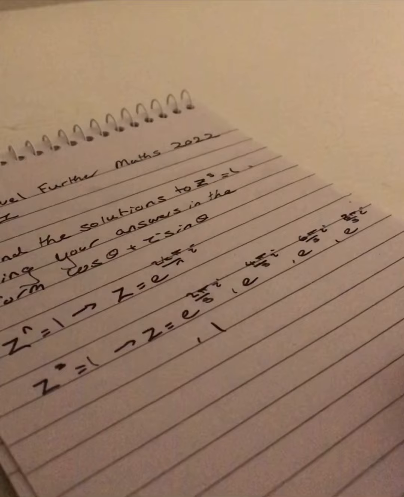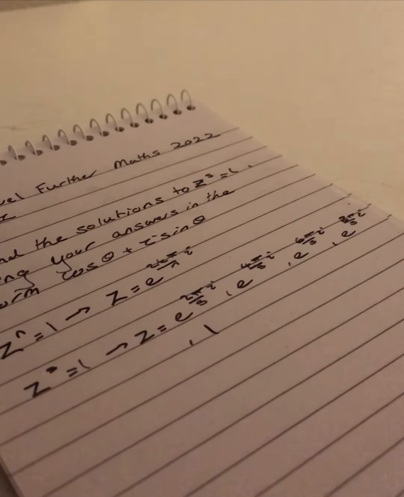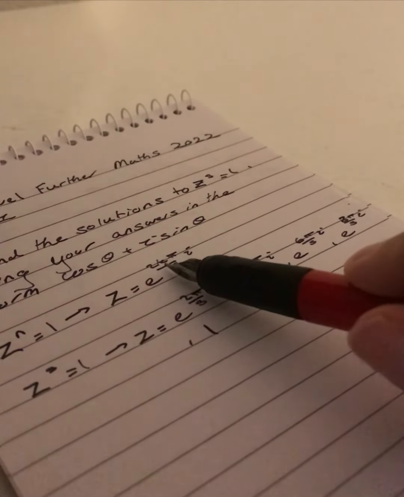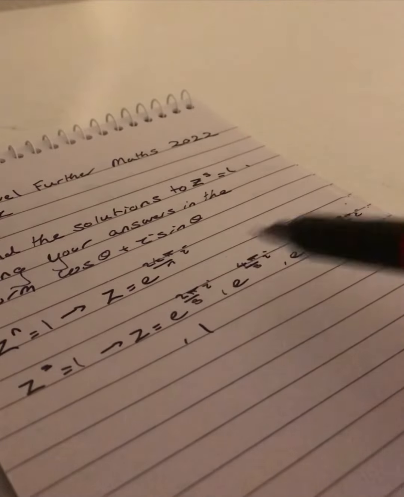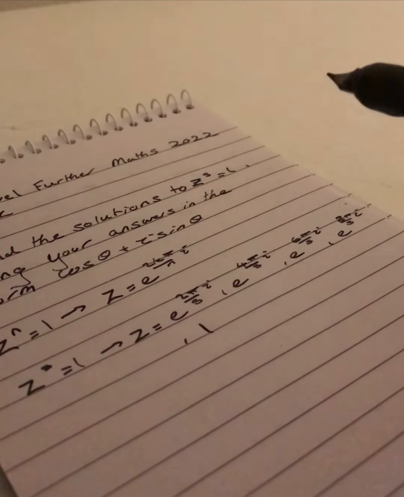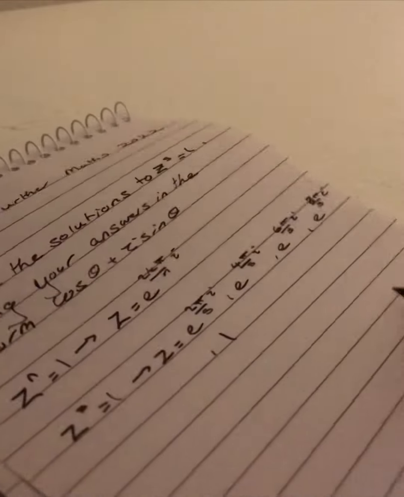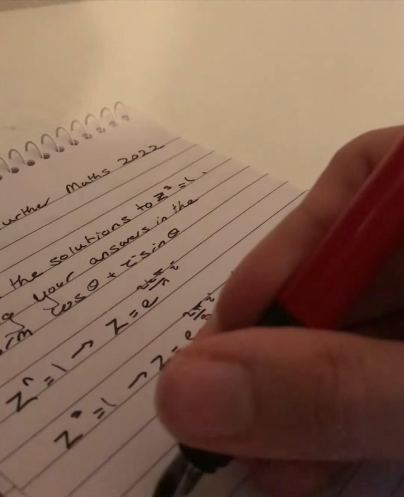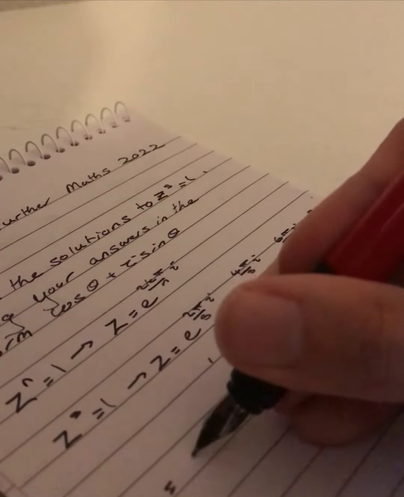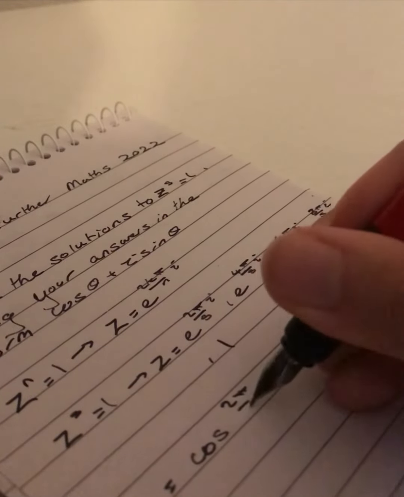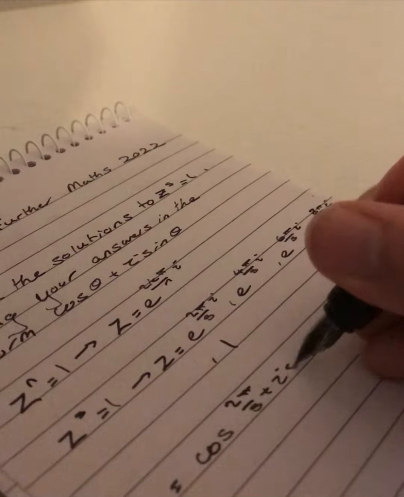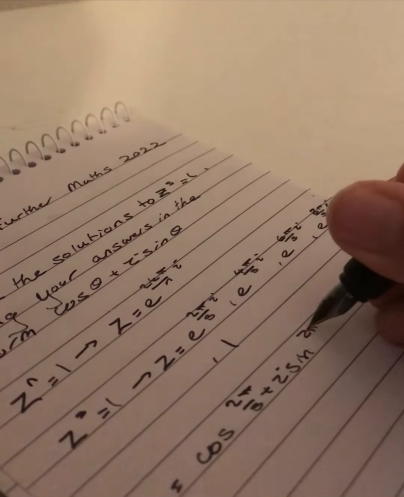So there are your roots in this form, but remember it asks for a specific form of cosine theta plus i sine theta. I forgot to mention the k in the general expression is just the integers running from 1 to n, and then using these we can give the roots in the requested format. It's just going to be cosine of 2 pi over 5 plus i sine 2 pi over 5.